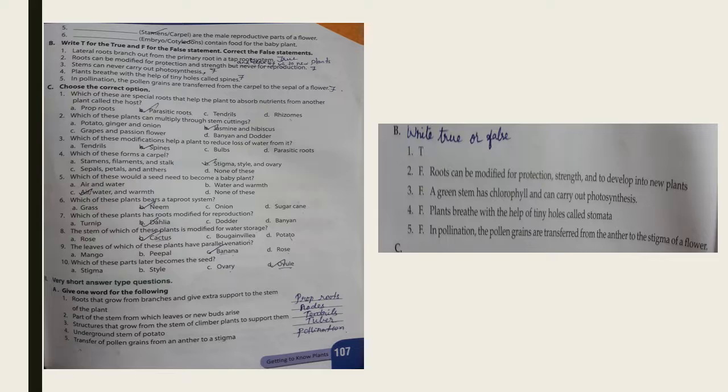Then 10th one: which of these parts later becomes the seed? The options are A, stigma, B, style, C, ovary, D, ovule. Here the answer is D, ovule. Have you understood, students?